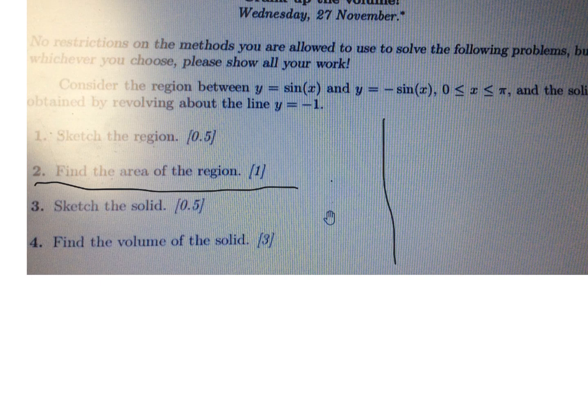And so if we start with sine of x between 0 and pi, it's going to look like it starts at 0, it goes up to 1, and then it comes back down to 0. So it's going to look like that with a maximum height of 1.